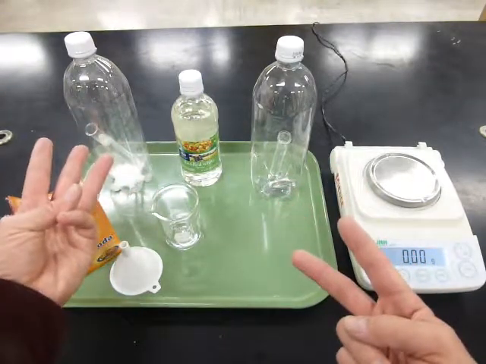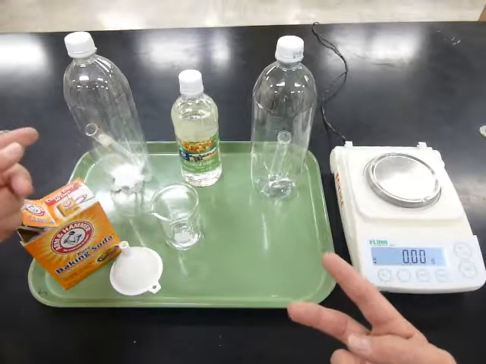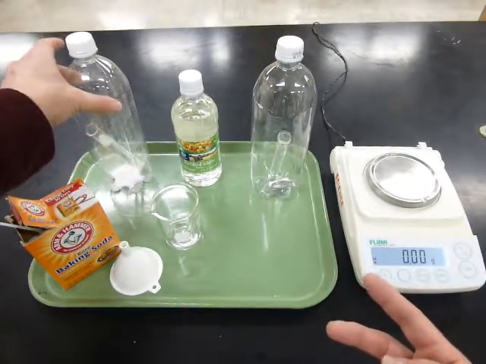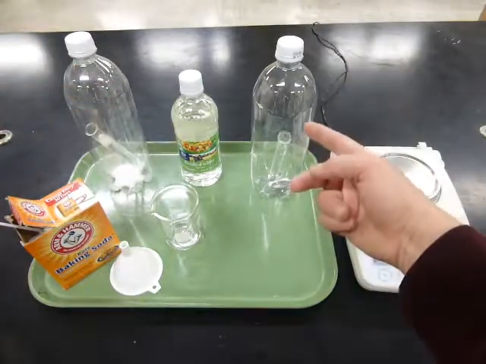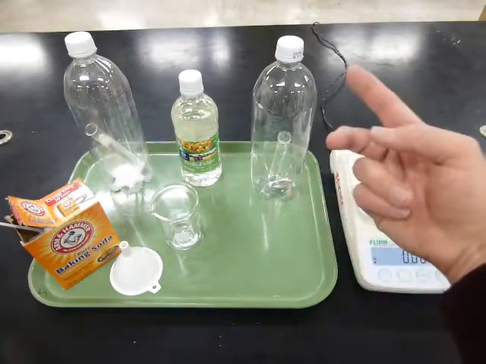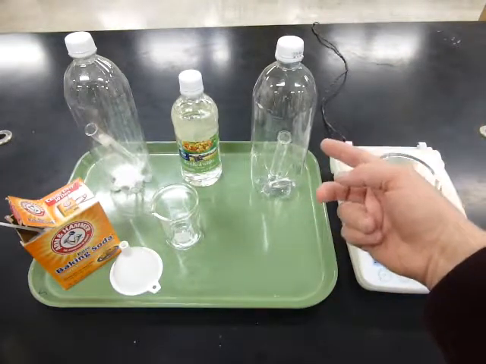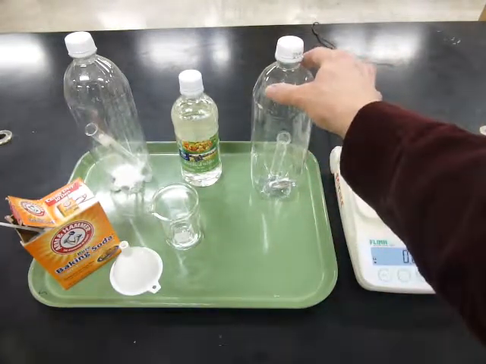In this one, there are 3 products. There is water, sodium acetate, and carbon dioxide fizz. The fizz will fill up the bottle. In the other reaction, there are 2 products. There's hydrogen gas, and there's magnesium acetate. So this one will fill up also with some gas.